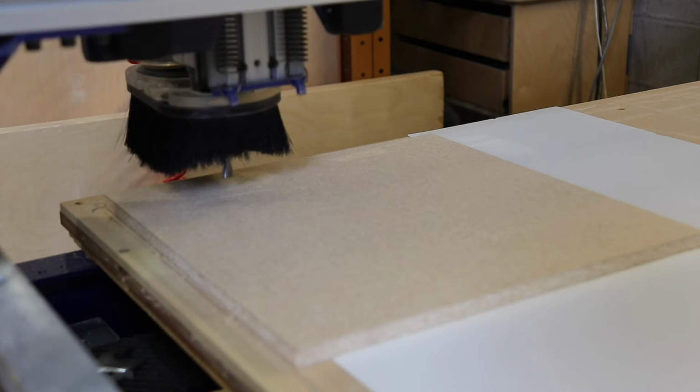Before cutting anything, it is important to zero the Z-axis to your material. To do this, first ensure that the vacuum is on and holding your workpiece flat to the table. Move the spindle over the top of the material you intend to cut at a safe Z height above the material.